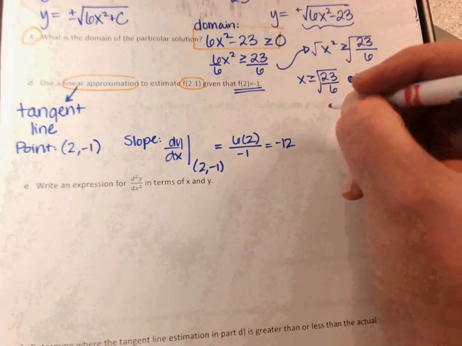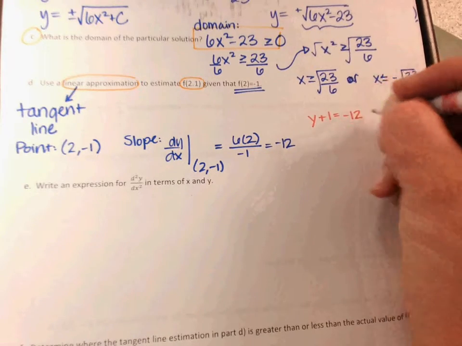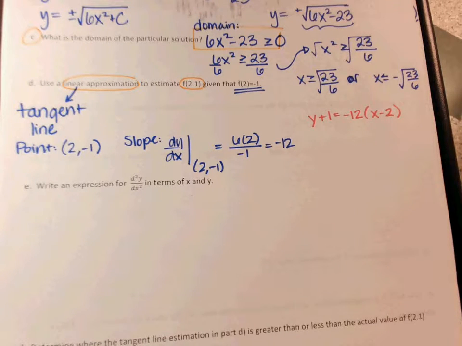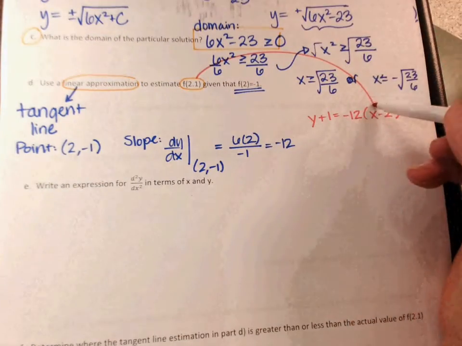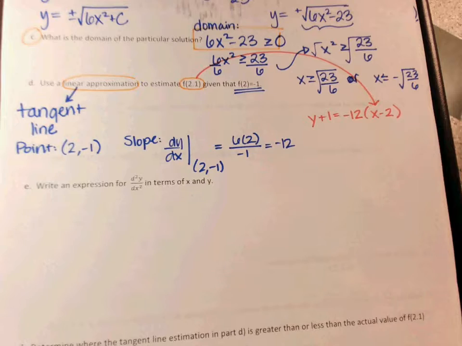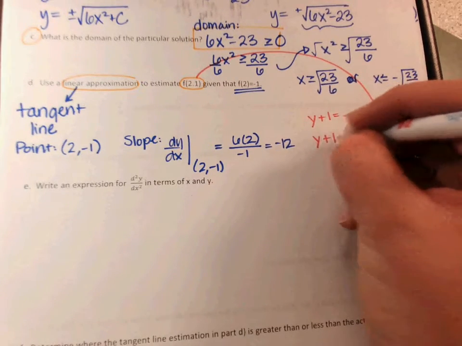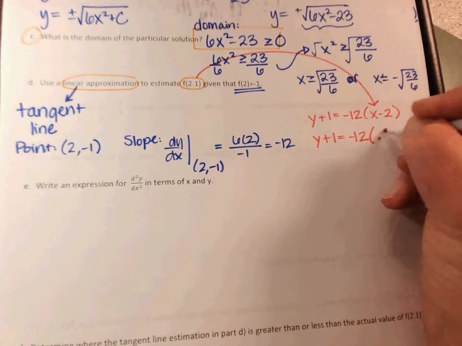So it'd be y plus 1 equals -12 times (x minus 2). Then from here, some of y'all like to solve it. Fine if you want to do that, but I'm going to go ahead and just take my 2.1, and plug it in right there. So f of 2.1 would be y plus 1 equals -12 times (2.1 minus 2), which is 0.1.